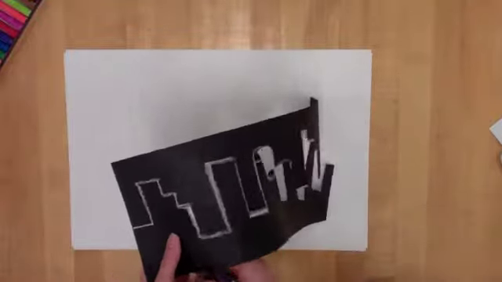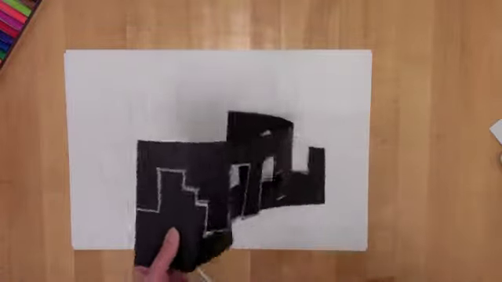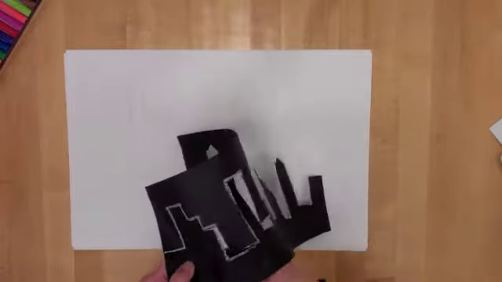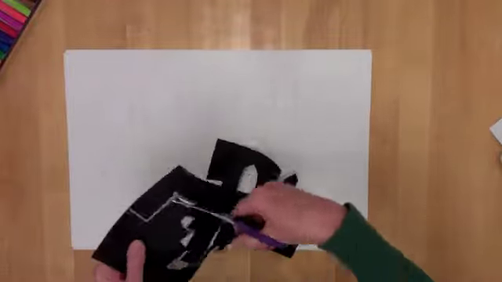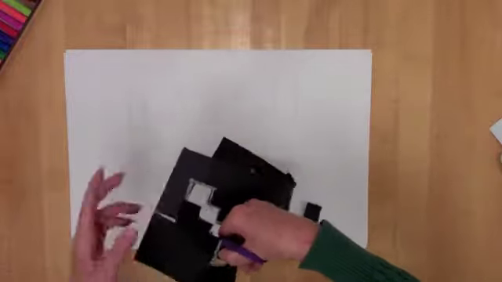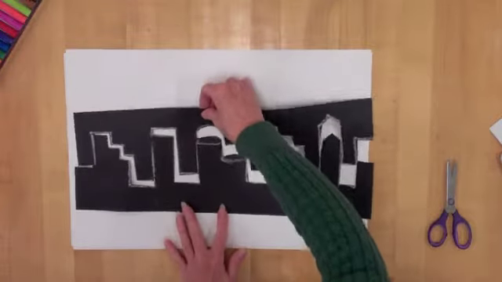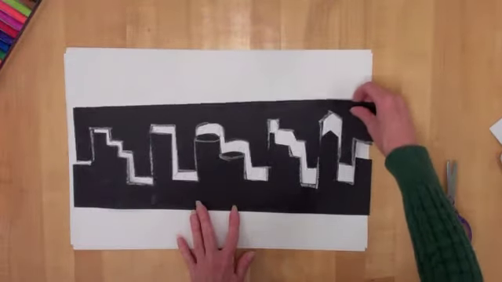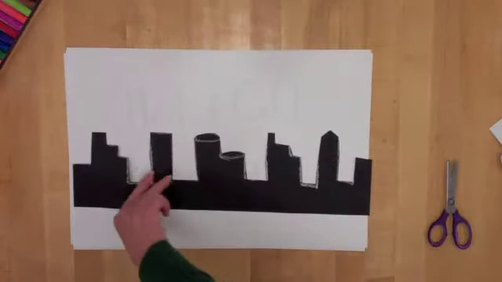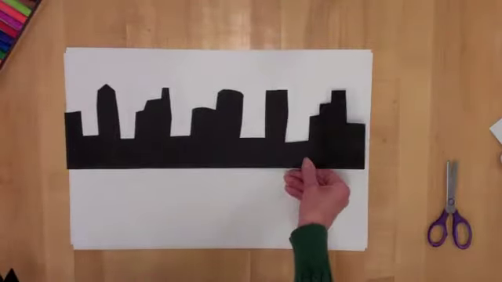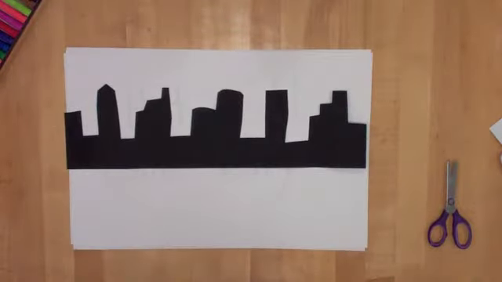We talk about how the buildings overlap and have a lot of different buildings, and how there are so many different kinds of buildings. Once the city is cut out, they can see how you have a negative city and a positive city. One city fits into the other city. They can lay their pieces out on top of each other, or they can do one piece at a time.